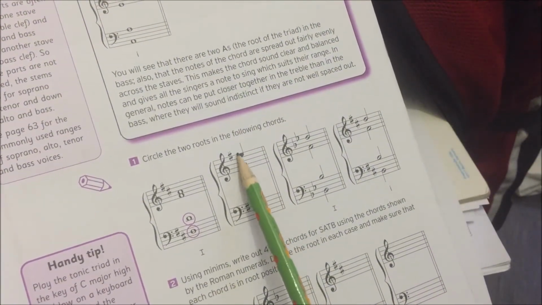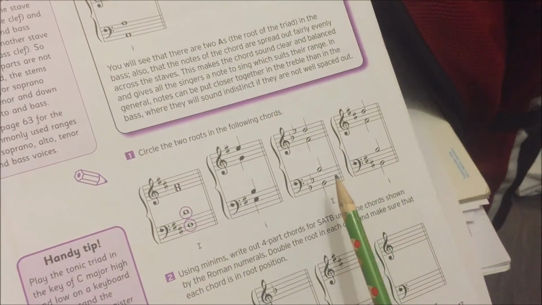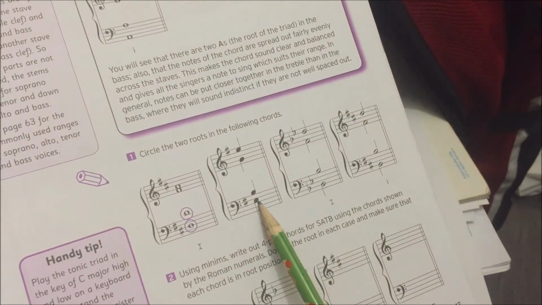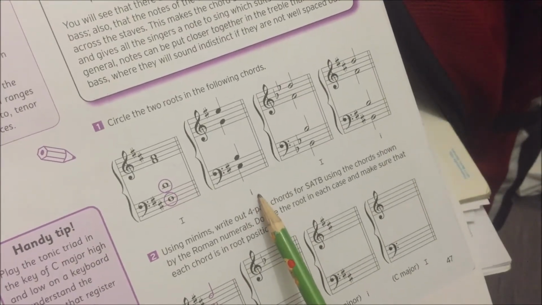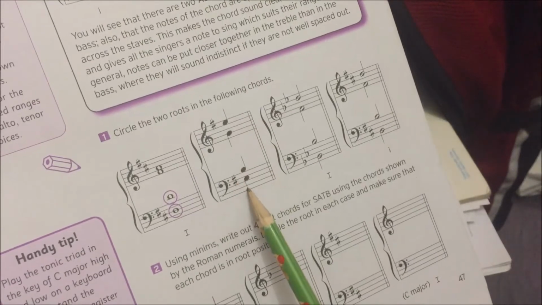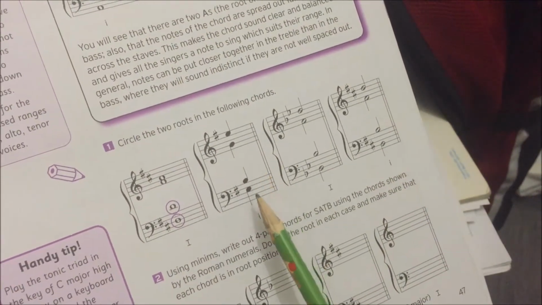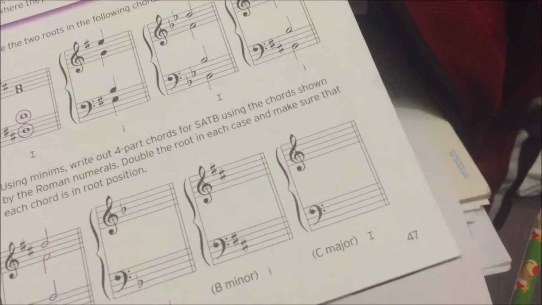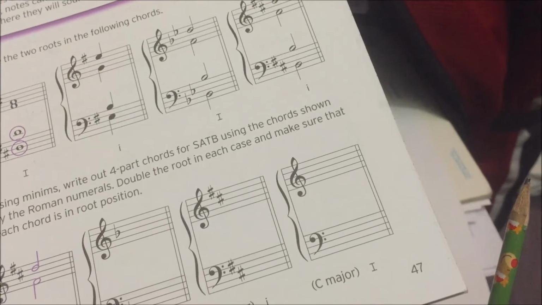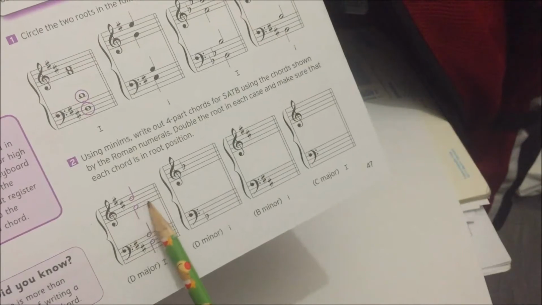This one here. What's the key? You've got F sharp, it's G major or E minor. I see a chord of E here, so it must be E minor. Plus you could see the little I. So that tells you also straight away it's a minor chord. Okay? So the root would be E. There's an E here, and there's an E at the top. Quite easy. I want you to actually read this and do it yourself. I want to see if you can understand things by yourself. We'll go through it in class.